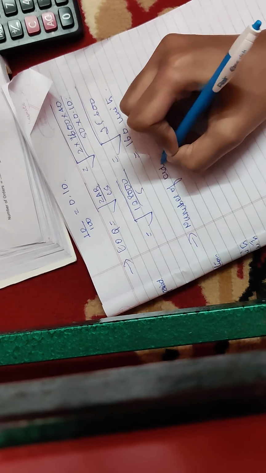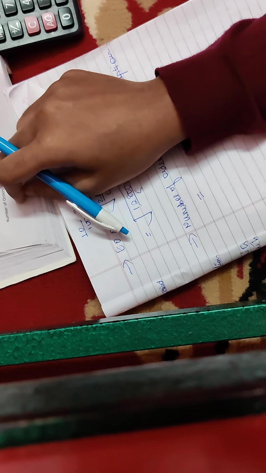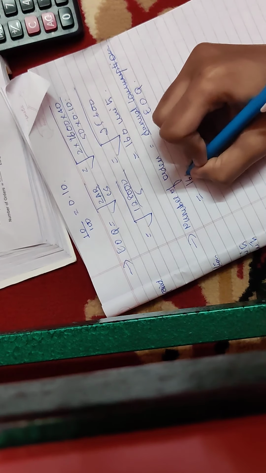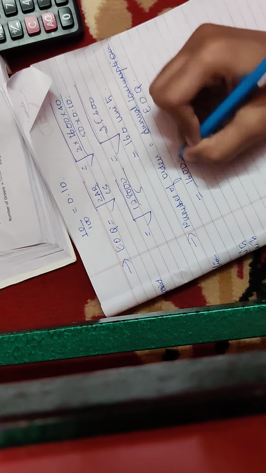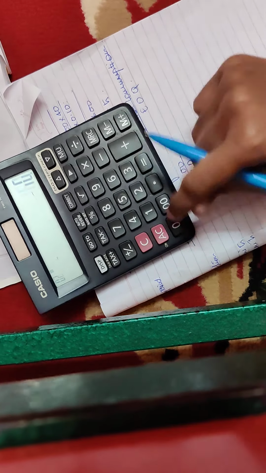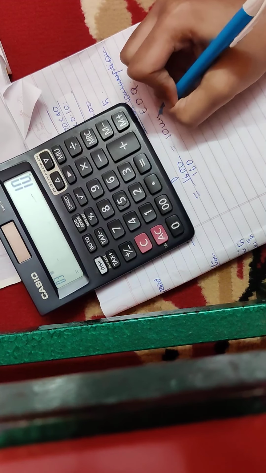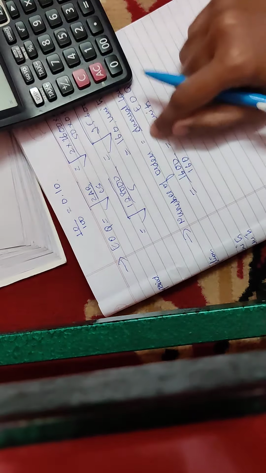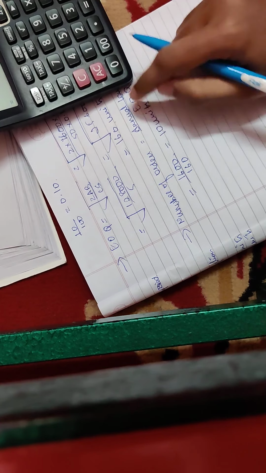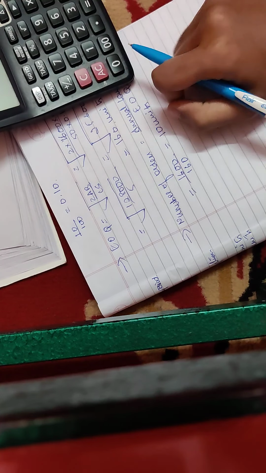is equal to, the formula is annual consumption divided by EOQ that we found out, economic order quantity. Now annual consumption is given in the question, that is 1600 units, divided by EOQ is 160. Okay, so 1600 divided by 160 will give you 10 units. So the number of orders to be placed in a year is basically 10. Okay, so we have solved the particular solution.